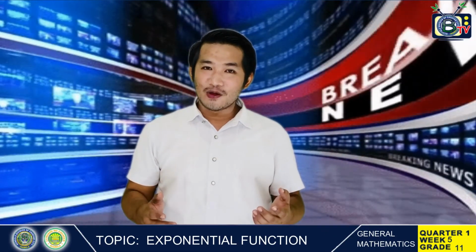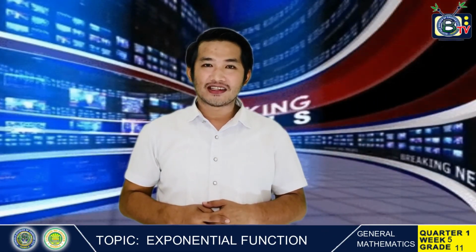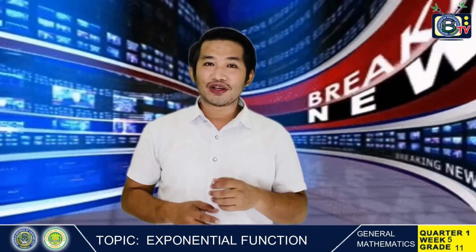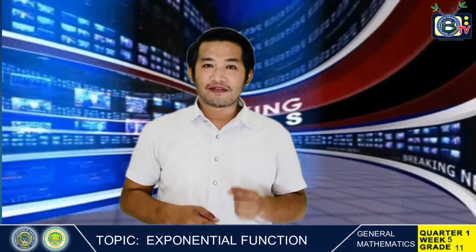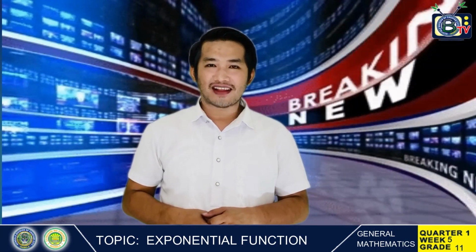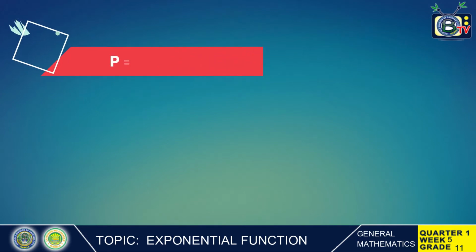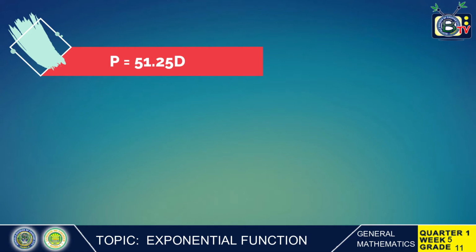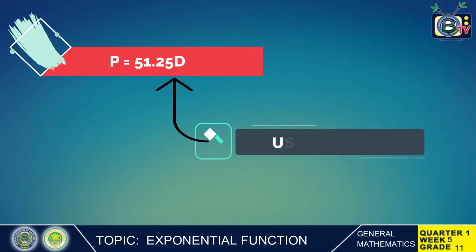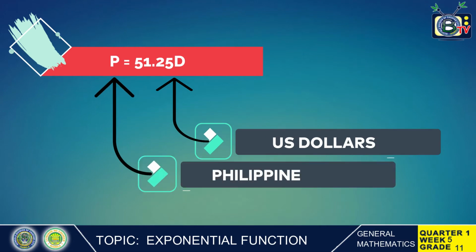The ABS-CBN News reports the foreign exchange rate closed on March 13, 2020 at 51 pesos and 25 centavos. Therefore, the formula that gives Philippine peso in terms of US dollars on that day is P is equal to 51.25 multiplied by D, where D represents US dollar and P represents Philippine peso.